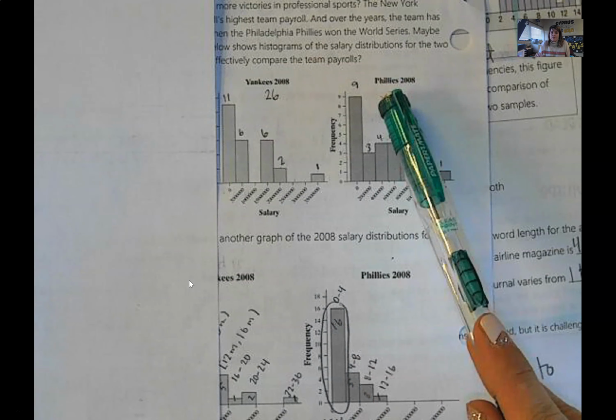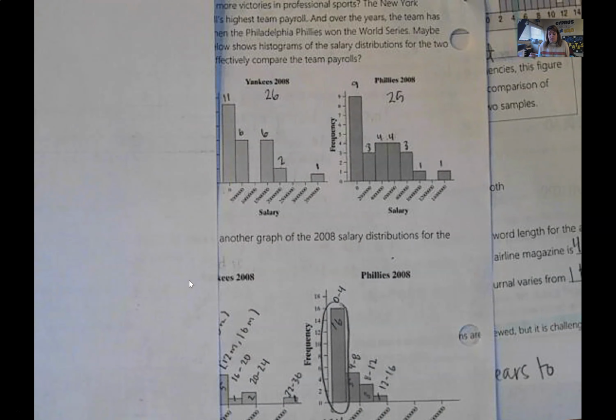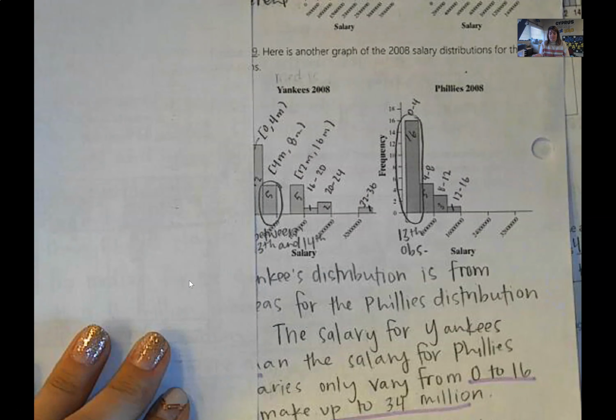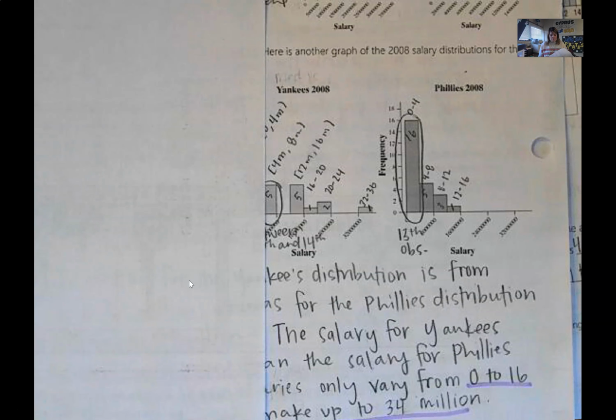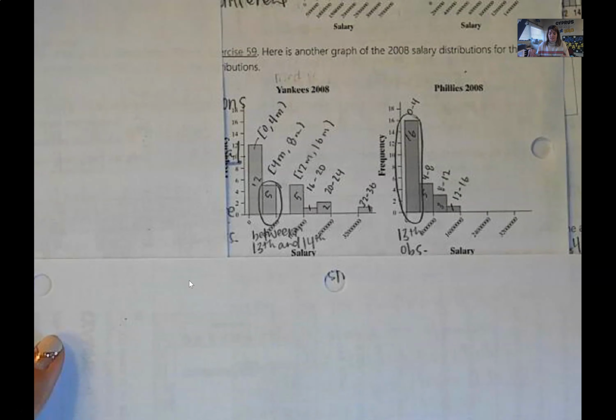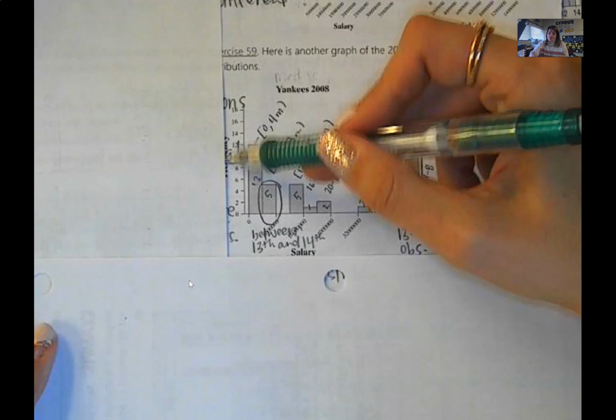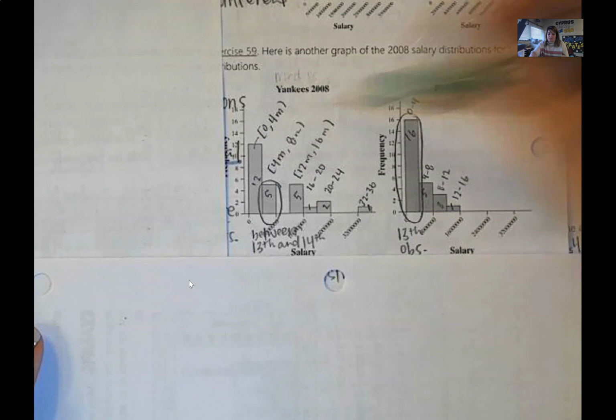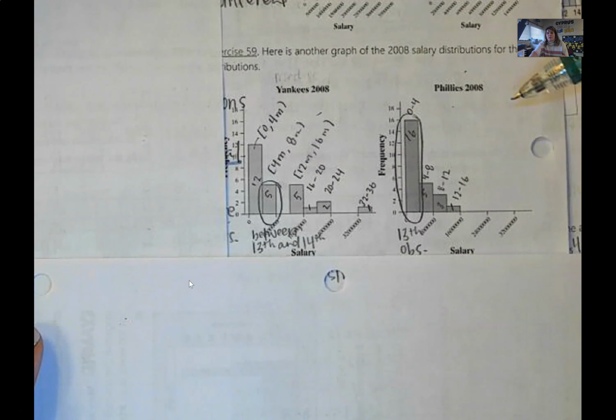And look at the x-axis. Look at the bins. If your bins aren't the same size, then you can't compare them. So then they give you a graph that is accurate. I shouldn't say accurate. This is two histograms where they have adjusted the x-axis. But what is interesting is they didn't change it to percent. They kept it at 26 and 25.